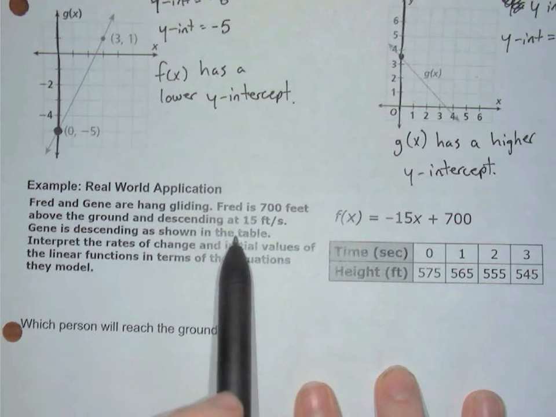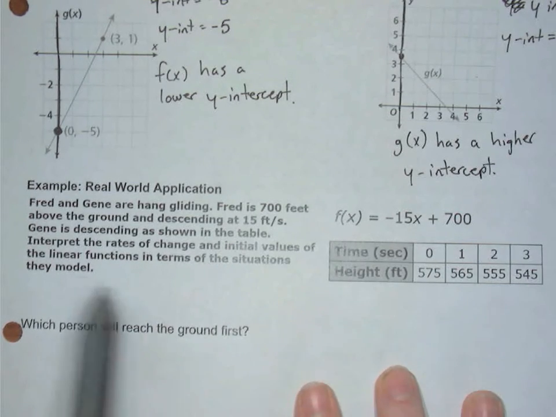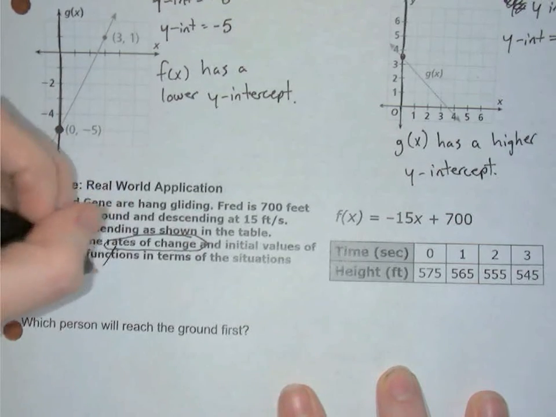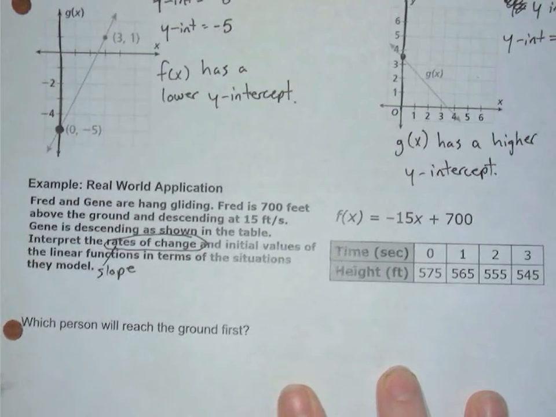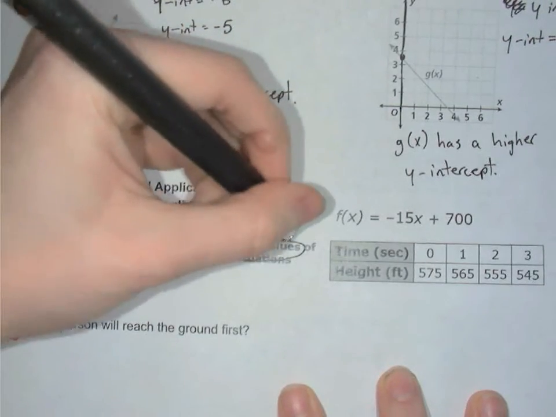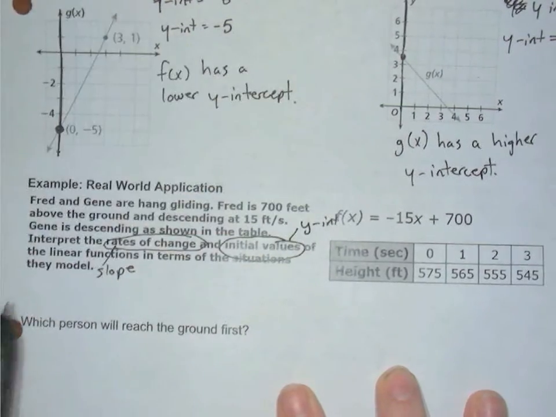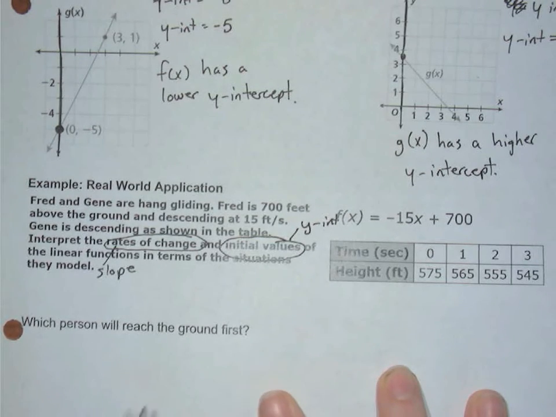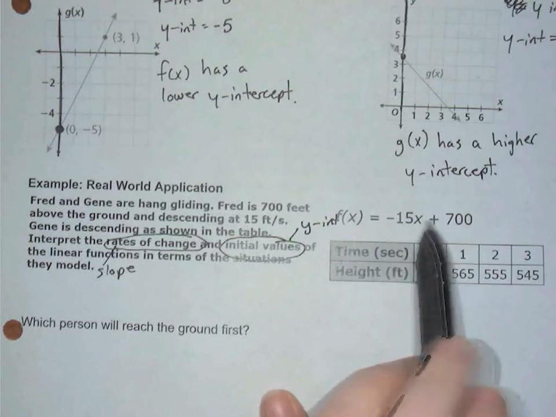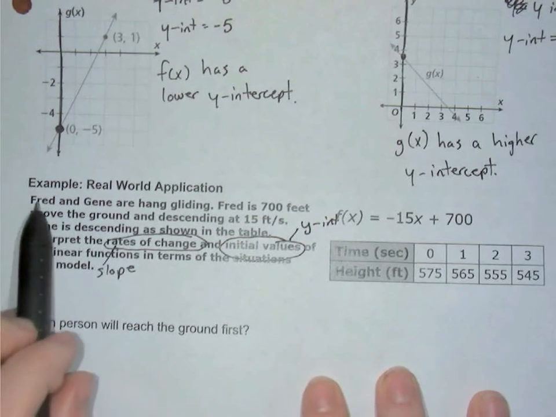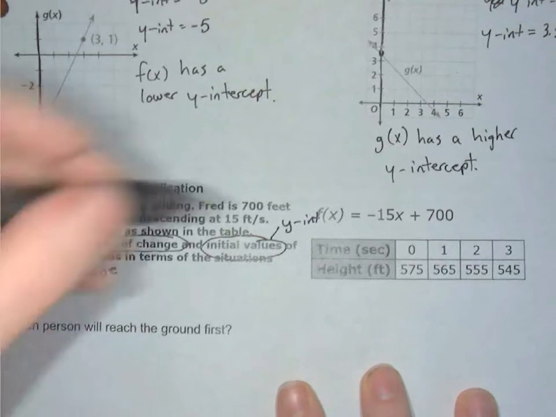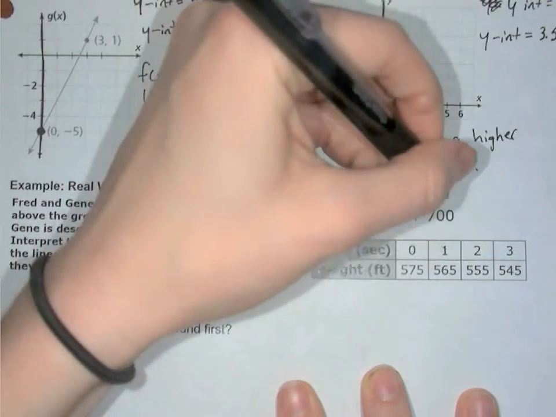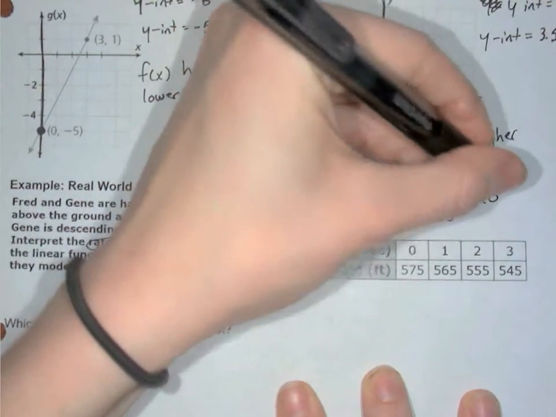Jean is descending as shown in the table. So Jean's information is over here in this table. Interpret the rate of change, that's going to be our slope, and initial values, that's going to be our y-intercept, of the linear functions in terms of the situations they model. So we'll take a look and first of all decide what the slope and y-intercept of our friend Fred's equation is up here. So he's got a slope of -15 and a y-intercept of 700.